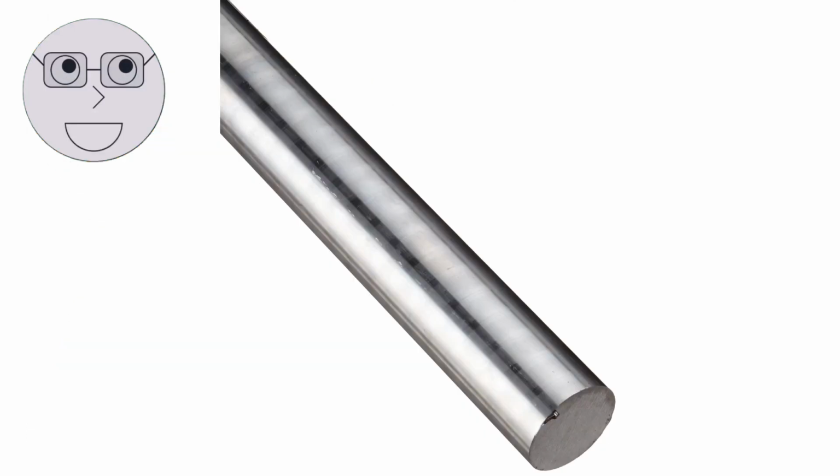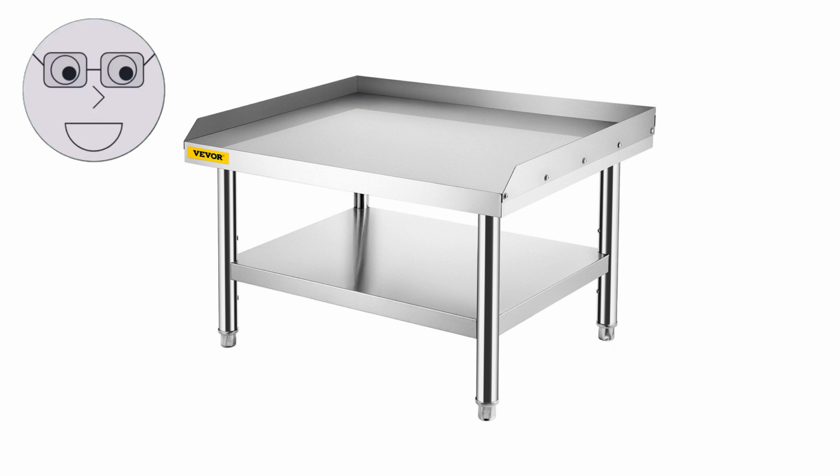Alloy steel is made by adding other elements to the steel, such as nickel, chromium, and molybdenum. This makes it stronger and more resistant to corrosion. Stainless steel is a type of alloy steel that contains at least 10.5% chromium. This makes it highly resistant to corrosion and staining, making it ideal for use in kitchens and medical equipment.